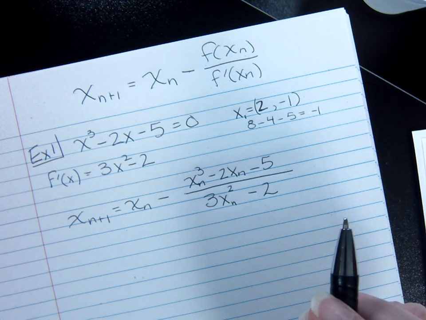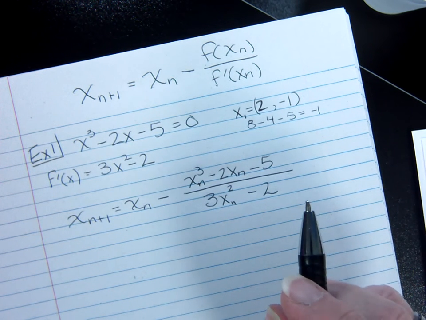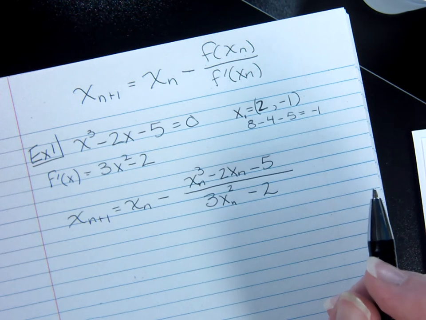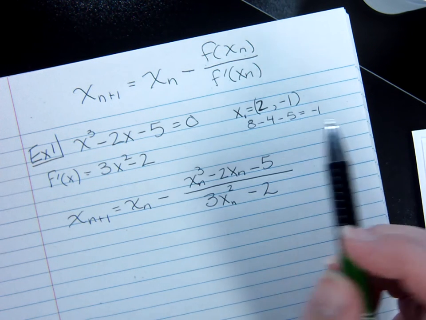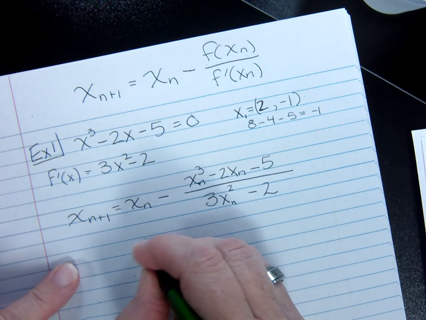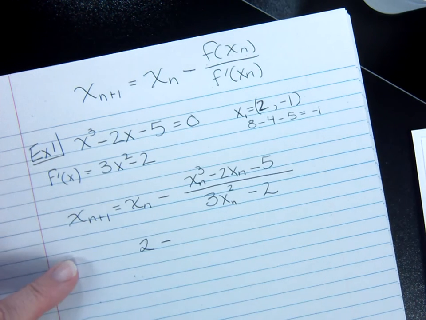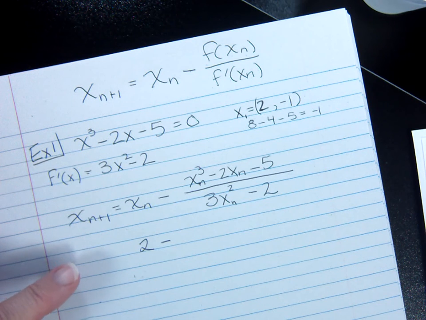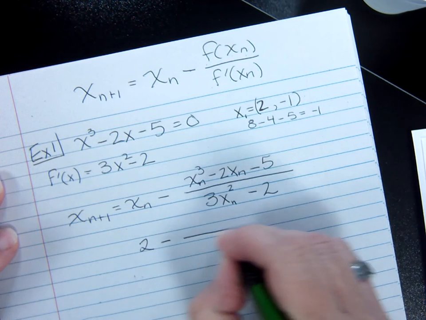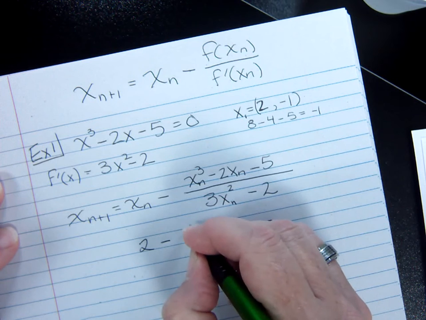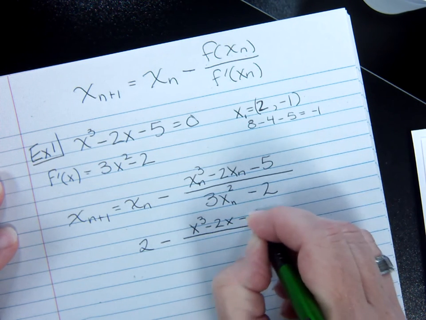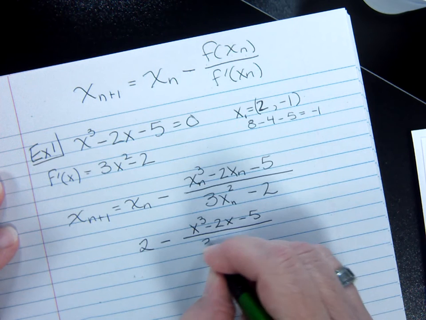All right, now we want to take a look at when x equals 2. So if our x1 value, as they told us, is 2, then I'm going to put 2 in here. And I'm going to continue to put my function at the top and my derivative at the bottom.